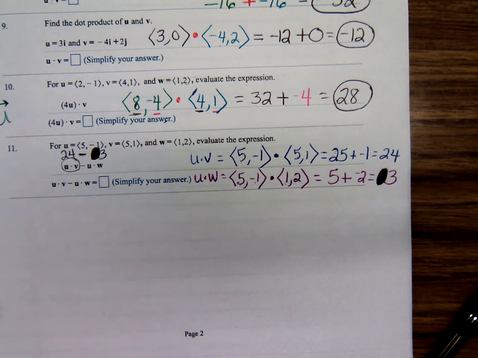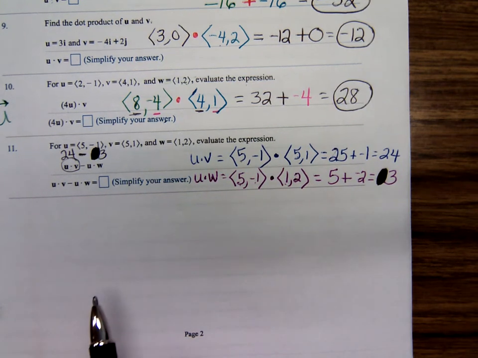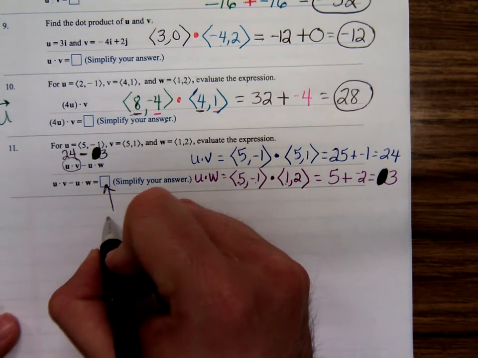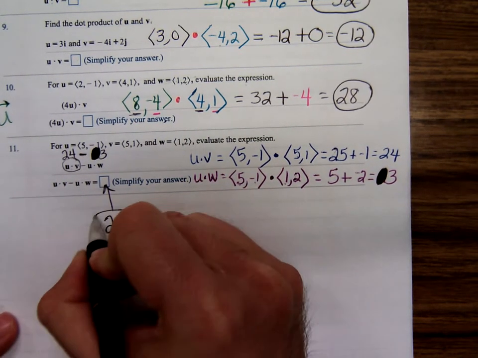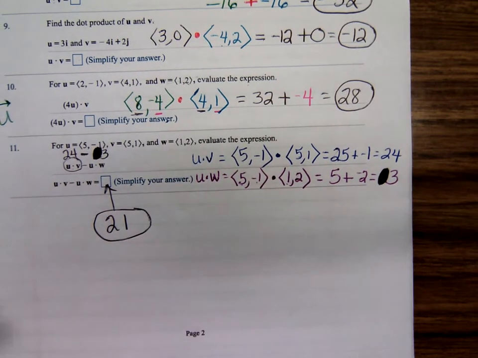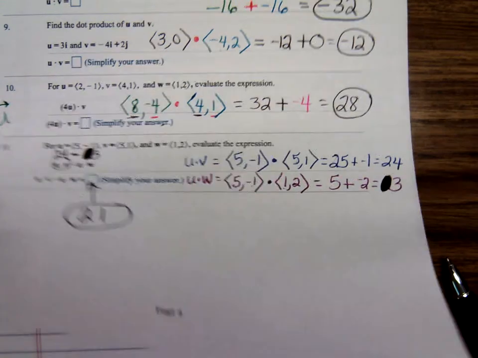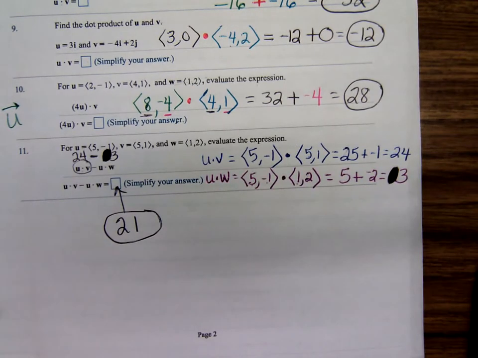So what should go in the box? 21, yeah. Unless I messed up somewhere else and y'all aren't telling me. Did I mess up anywhere else? Oh, wow. Well, I sort of hate that that's the last one. Okay, well, typical. Thanks for pointing that out.